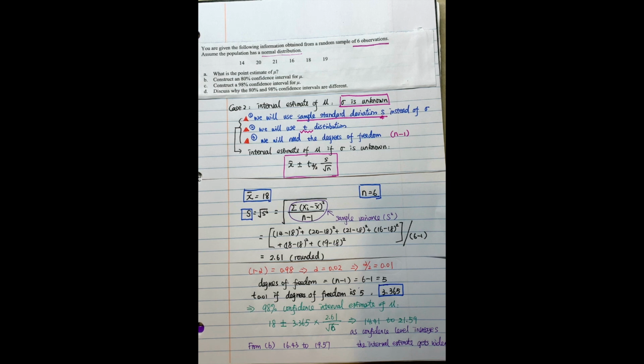Why are the 80% and 98% confidence intervals different? Because as confidence levels increase, the intervals will get wider. Okay, so that will be the practice question for chapter 8 about how to estimate the interval estimate of population mean if the population standard deviation sigma is unknown.